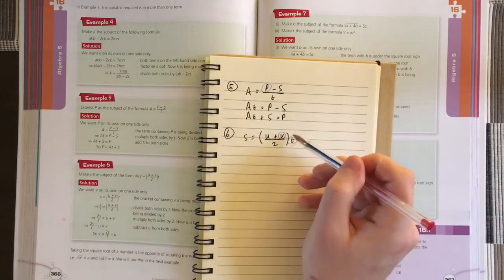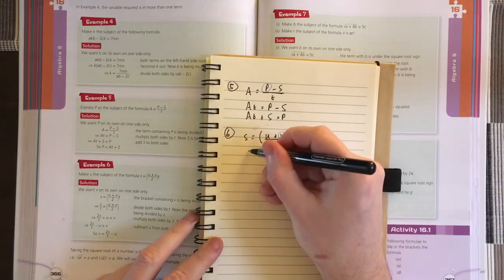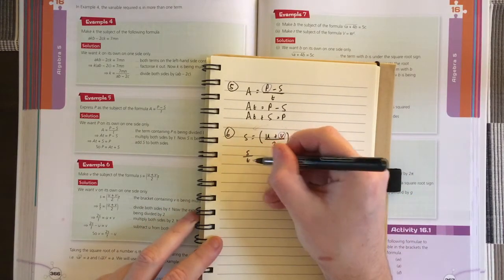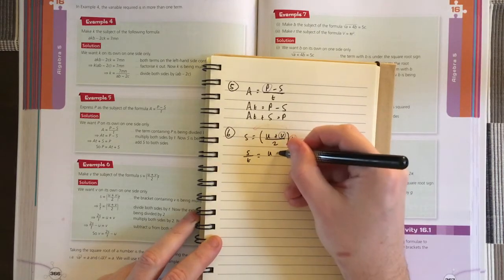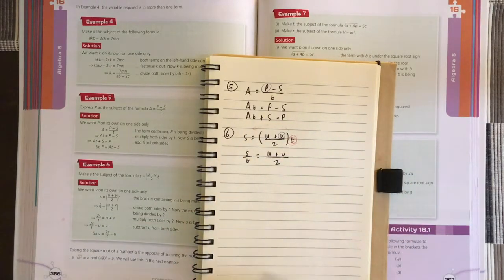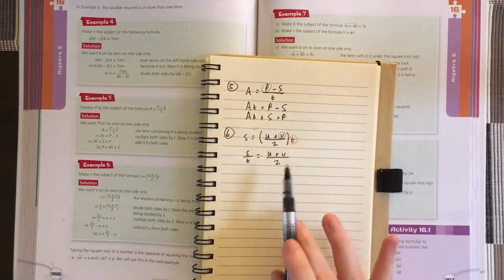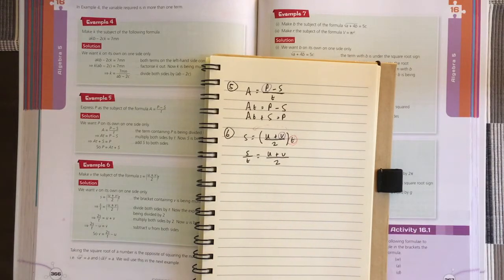So at the moment it is multiplied by T. So when I move it over, it will become divided by T. So S divided by T is equal to (U plus V) over 2. All right, you can keep the bracket there if you want, but with the T on, you don't really need it. So S over T is equal to (U plus V) over 2. So it is the V I want to get on its own.